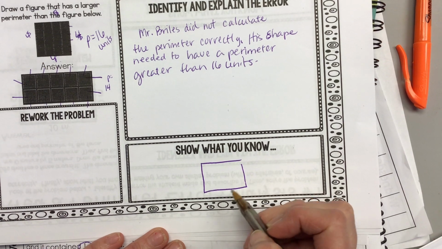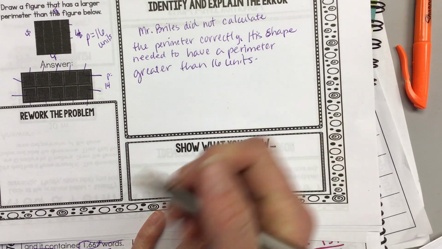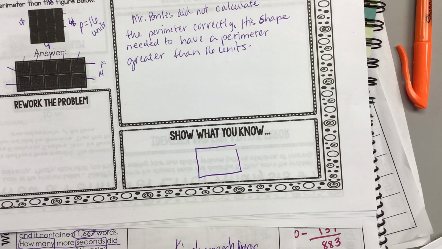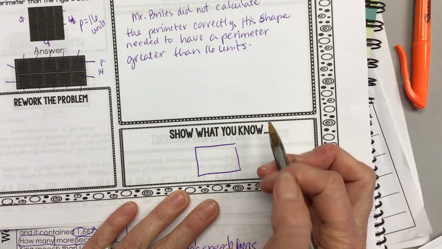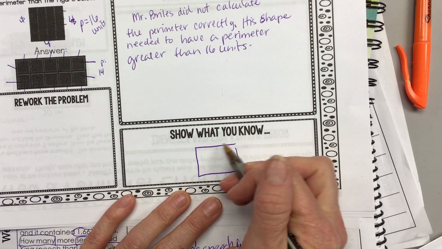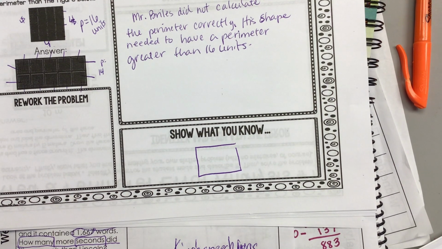What I want to know, okay, what are the dimensions of a rectangle that has a greater perimeter than 16? Guys, there's an infinite number of answers, so everyone should have their hand up. Okay, Henry, give me the dimensions of a rectangle that would have a perimeter greater than 16.